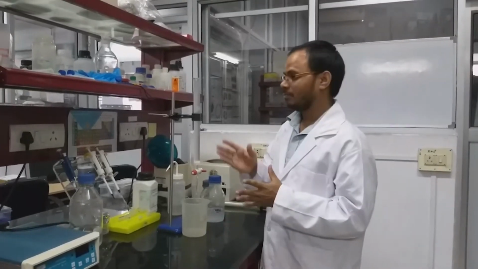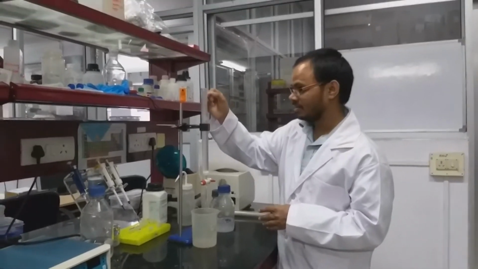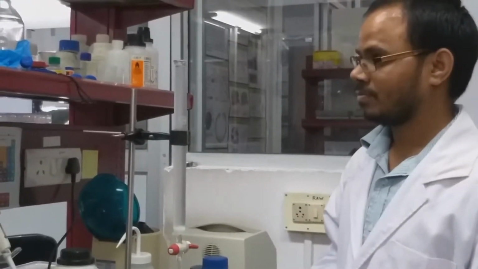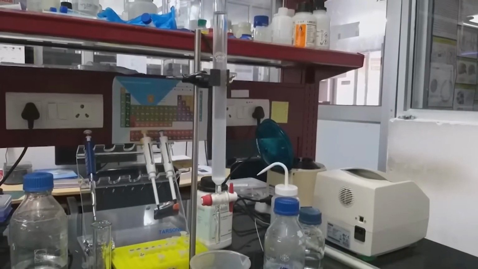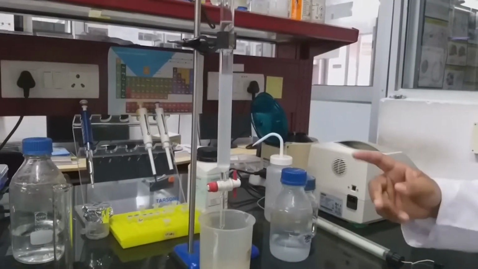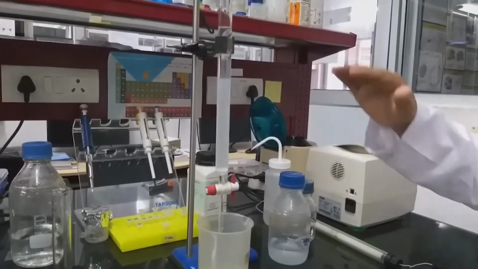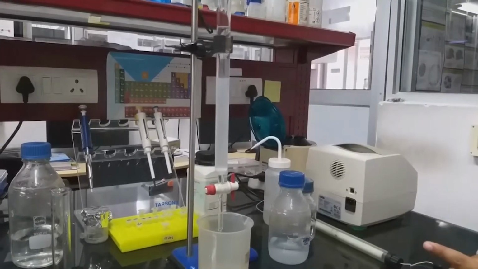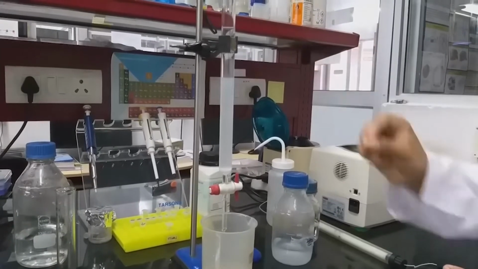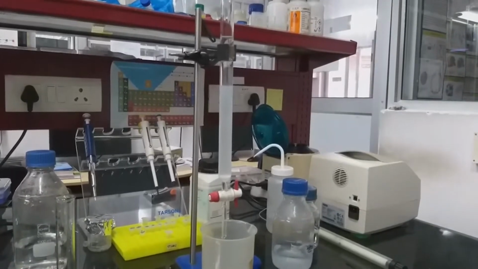If you observe closely, you can see the settling of the columns, the settling of the beads. As we can see, the beads are settling slowly. After complete settling of the beads, we will put some filter, or a piece of cotton, on top of the beads. Then we will load the sample.